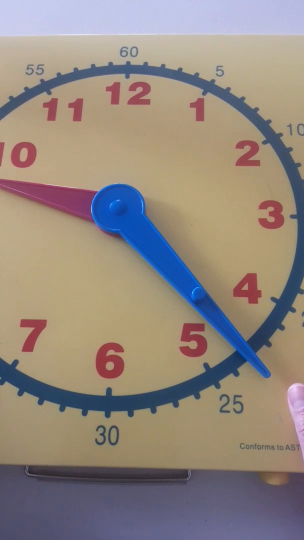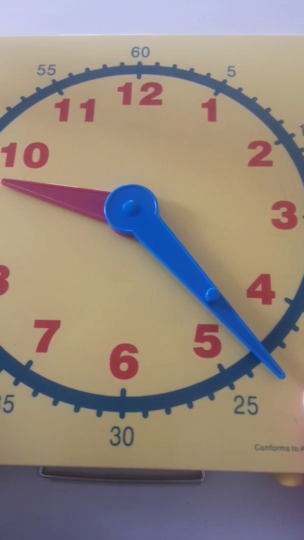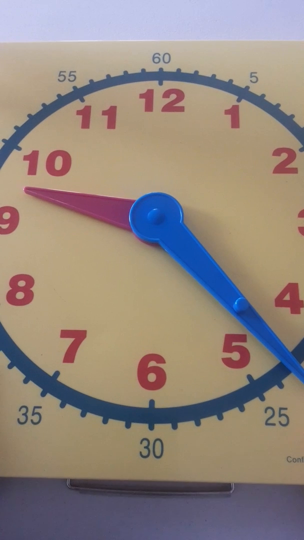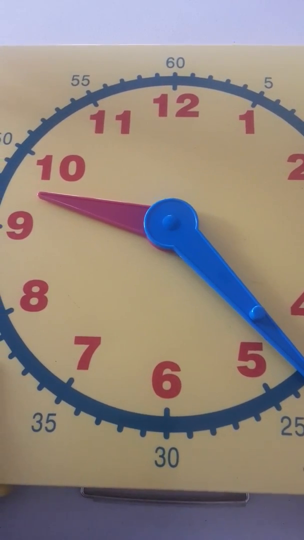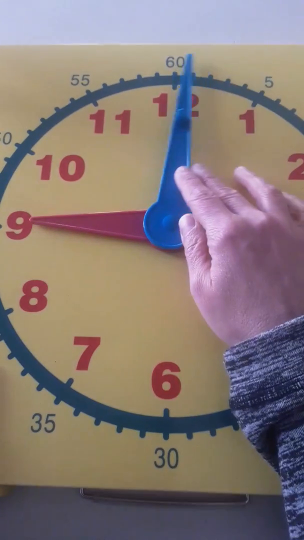I'm going to do one more time, and I'm going to bring my clock to 9:58 because I want you to notice where the hour hand is. 9:58. So here I am.